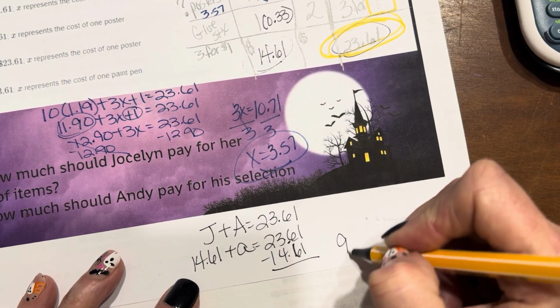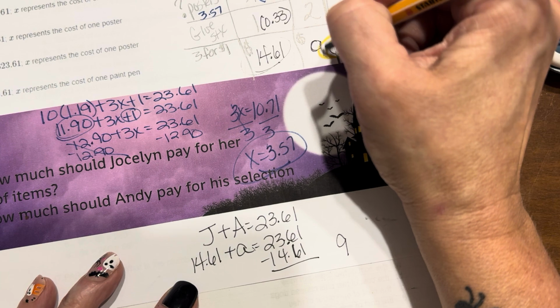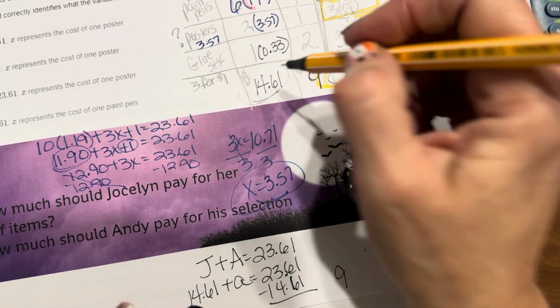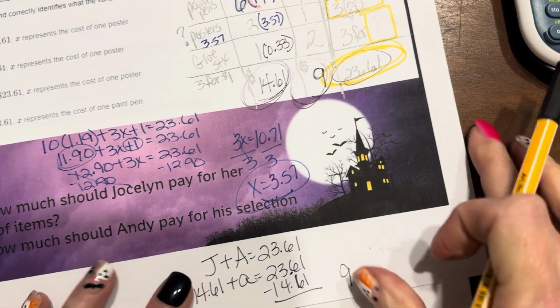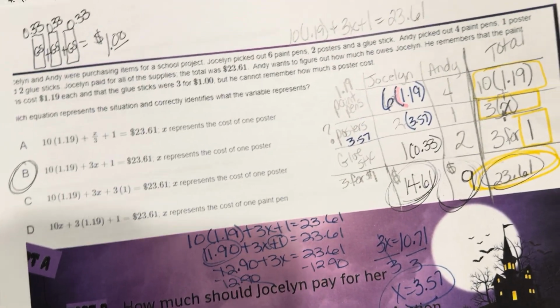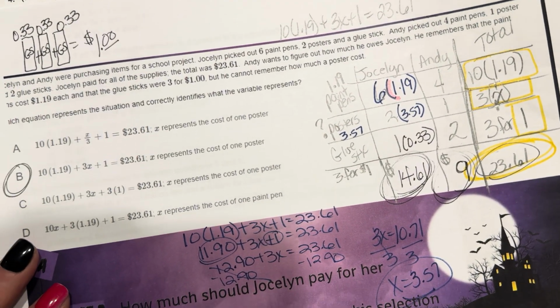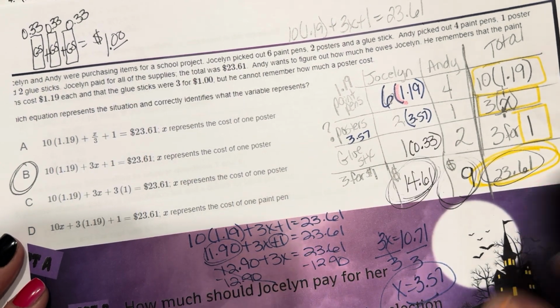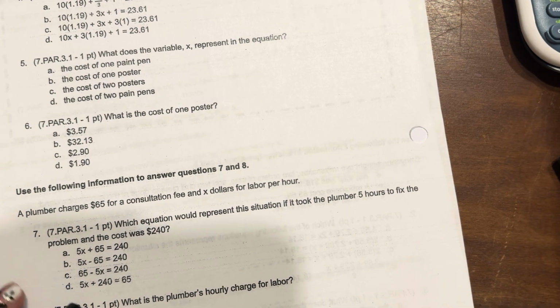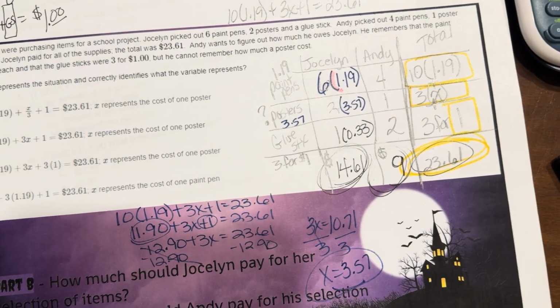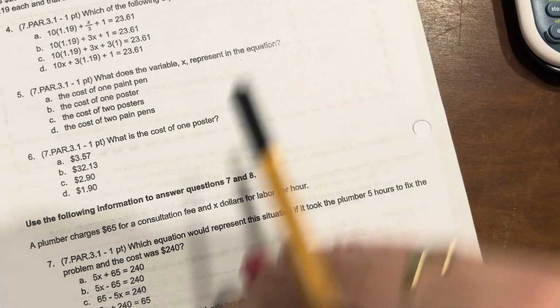And when I do, I get $9. So this ends up being $9. So this tells us her amount and his amount. Okay? I will post a picture of this page on Google Classroom when I'm done. But this is what your problem on the test looks like tomorrow.